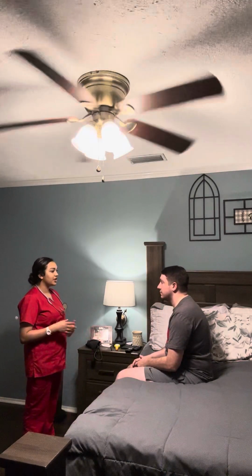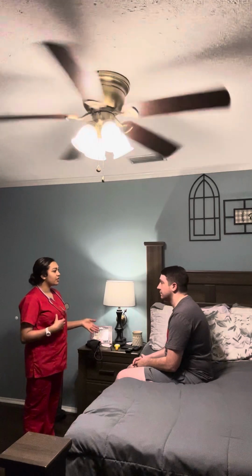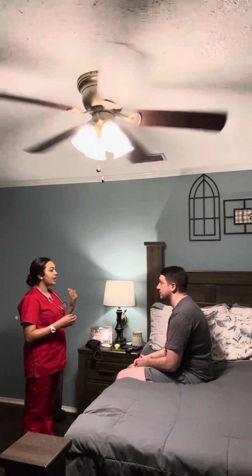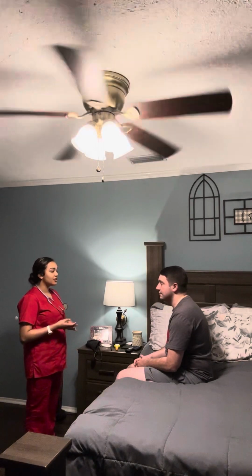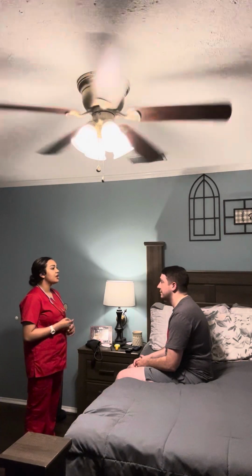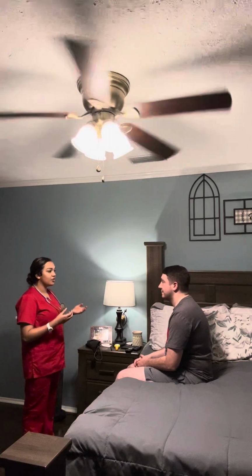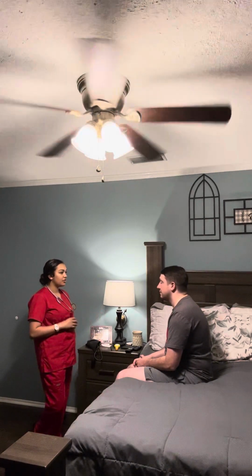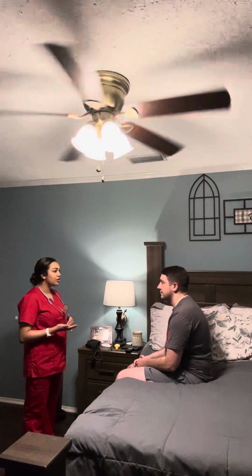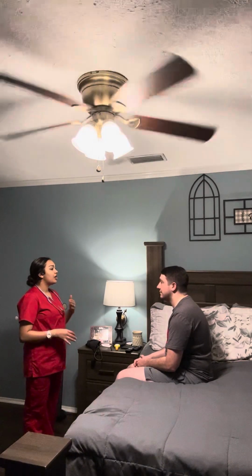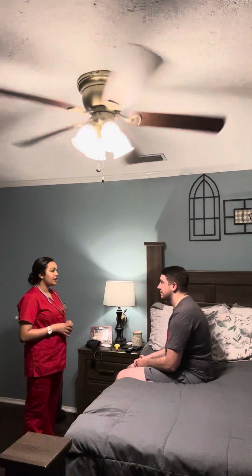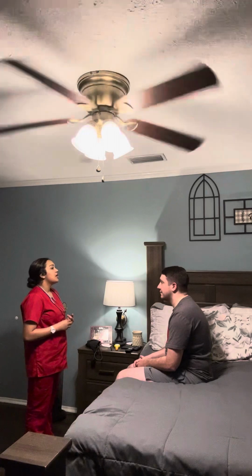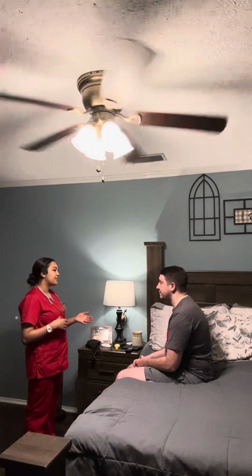Alrighty. Are you having normal bowel movements? Mm-hmm. Going regularly? Mm-hmm. How about the color? Normal. Okay. Nice and brown. Any diarrhea or constipation? No. Okay. How about when you urinate? Are you having trouble urinating? Mm-hmm. Okay. How about the color? Yellow. Okay. Any odor or anything like that? A little bit. Okay. Any discomfort? No. Okay.